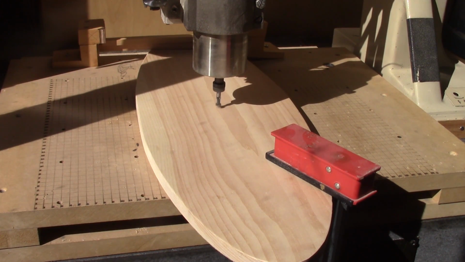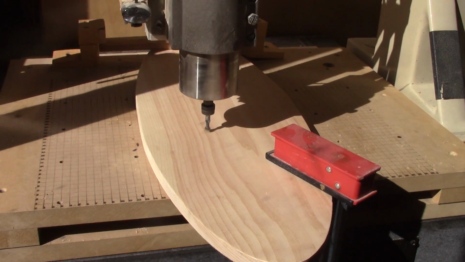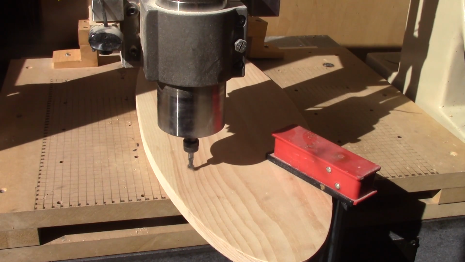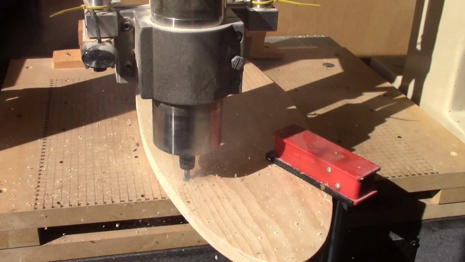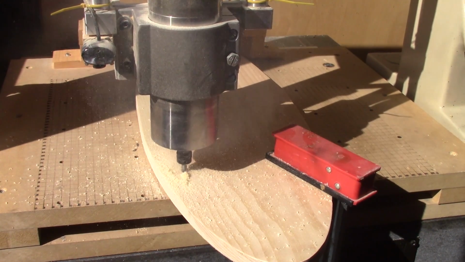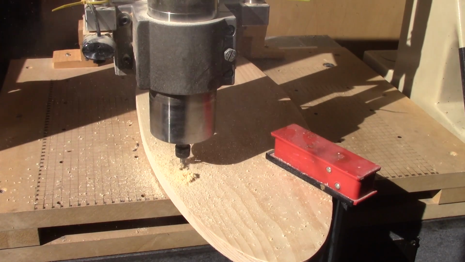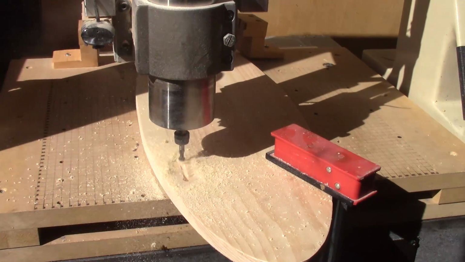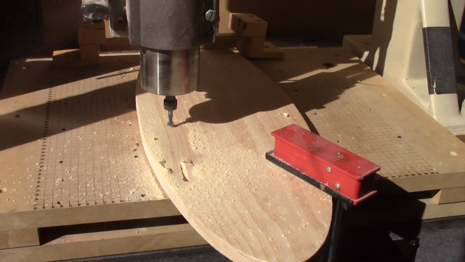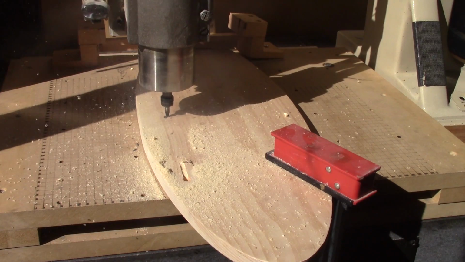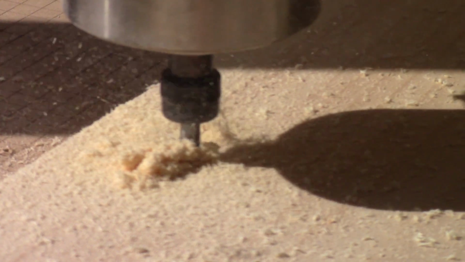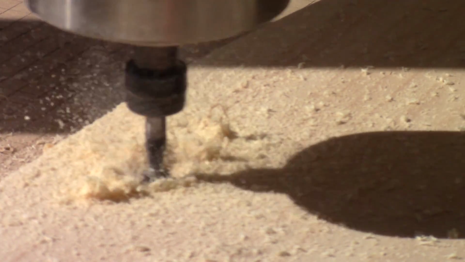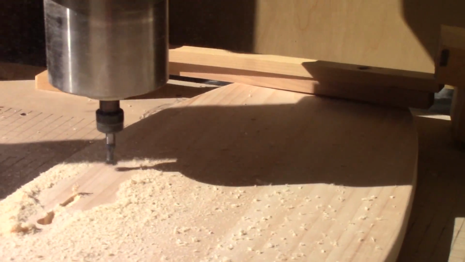Before gluing the letters in place, I need to cut 3 keyhole slots on the back of the plaque. Yes, I know, clamping this and making sure it's straight takes more time than the actual cutting of the keyholes. But this way, I'm sure they are straight.